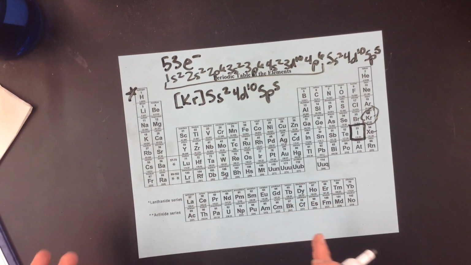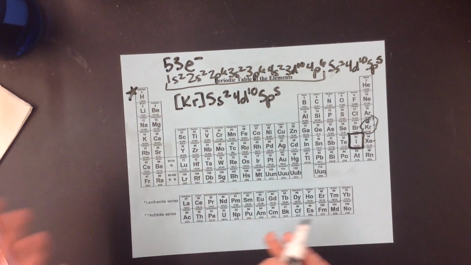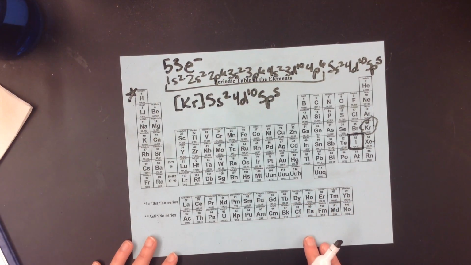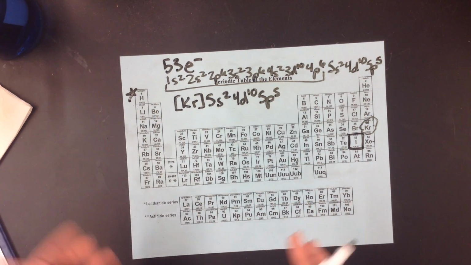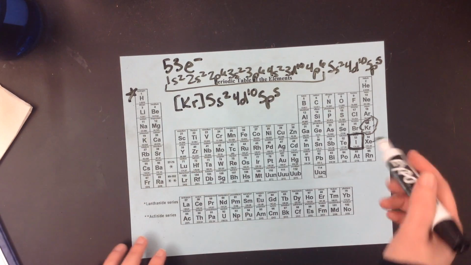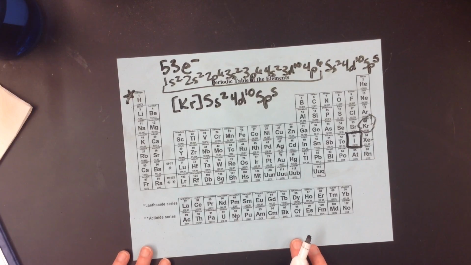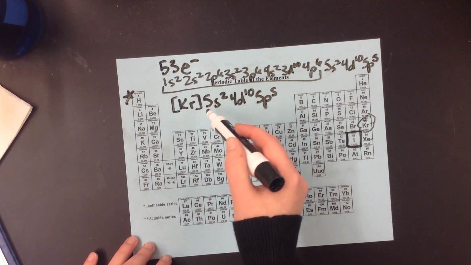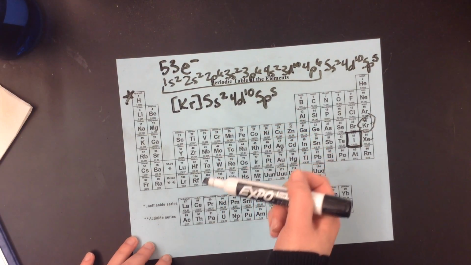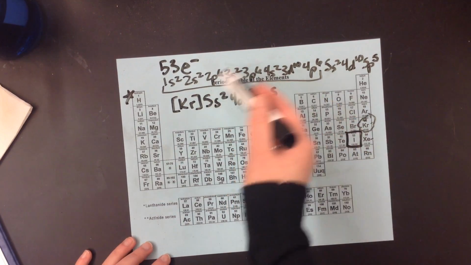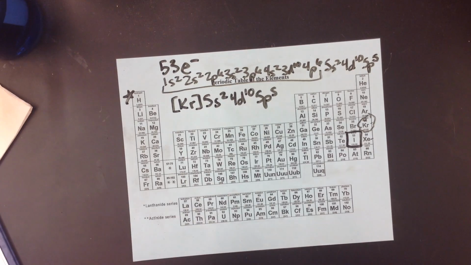Now, you can't do this with any element that you feel like choosing. You can only do it with the noble gases. And when you write the electron configuration for an element, you can't just put the noble gas in brackets and call it good. You have to go to the previous noble gas and then finish out the electron configuration. Because the electrons that we're going to be concerned about later when it comes to bonding and things like that are going to be these last electrons that we're putting in. So those are the ones that we want to show when we write our electron configurations.